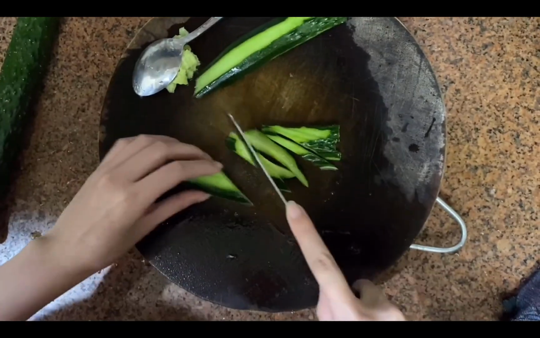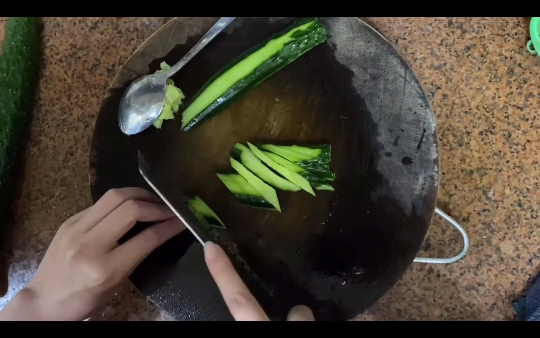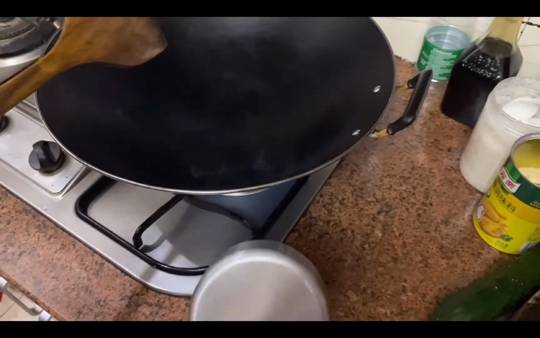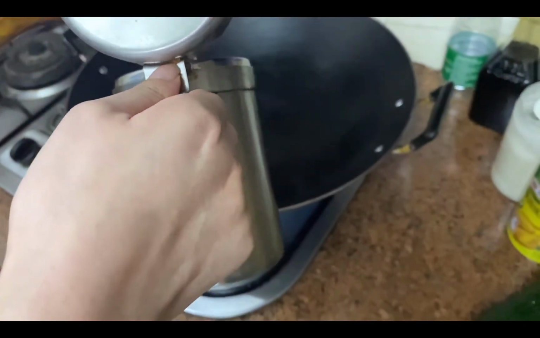Although I modeled how to cut cucumber to my sister, she had some problems with cutting it, which I will show in the next videos. And here comes the actual cooking process.